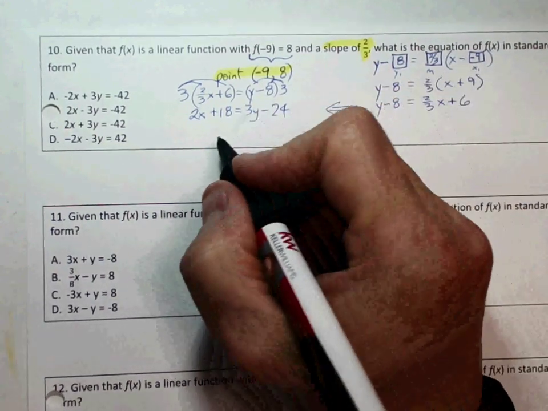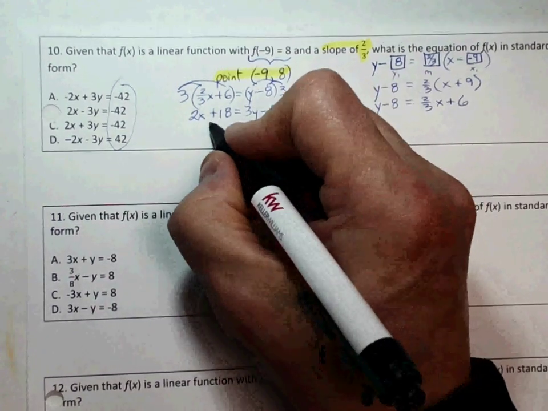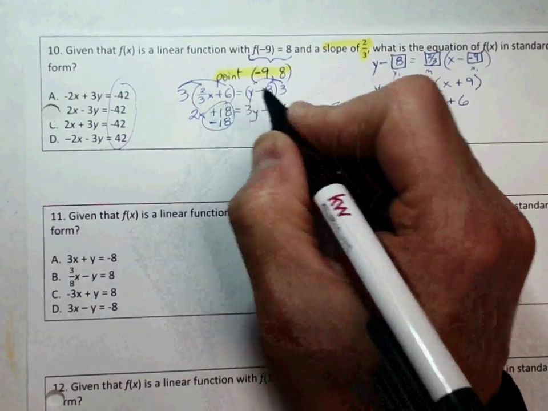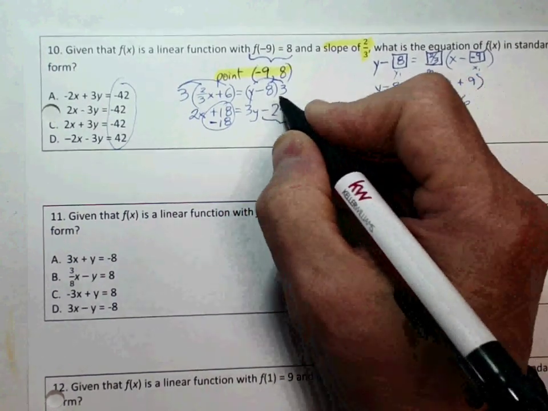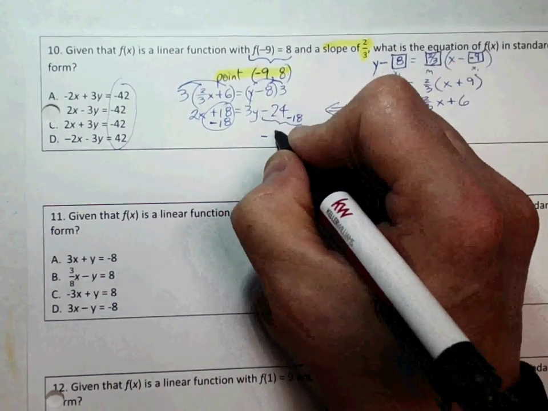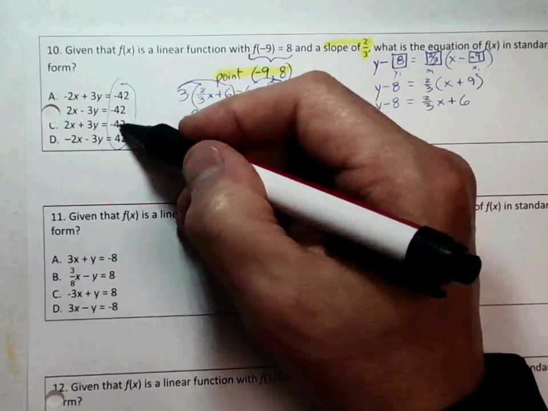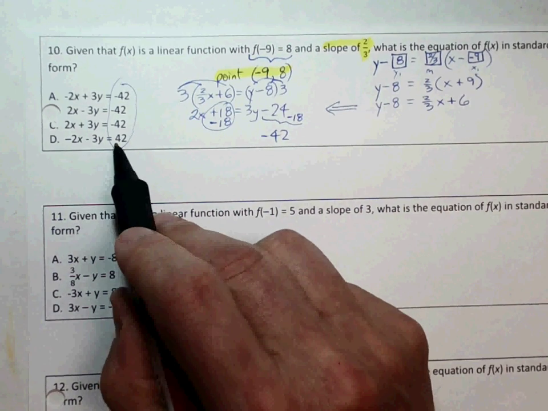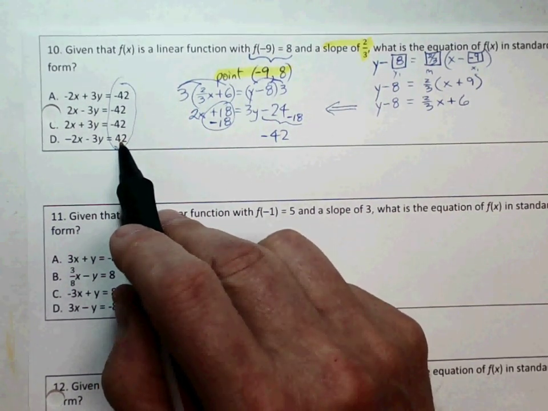So now all my numbers need to be on the right-hand side. So I'm going to subtract the plain old number 18 from both sides, and I notice that's negative 24 minus 18, that's a negative 42. Well, I have 3 answers that have negative 42 in it. The only one that I can get rid of is this guy right here.